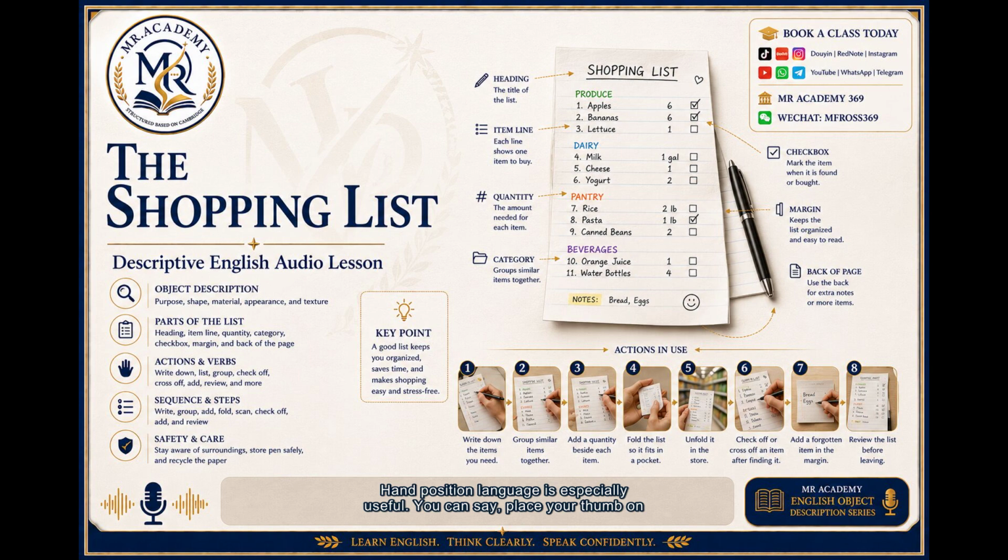Hand position language is especially useful. You can say, place your thumb on the surface. Wrap your fingers around the safe part. Support the base, keep it upright. Hold it steady with one hand while the other hand moves the smaller part.